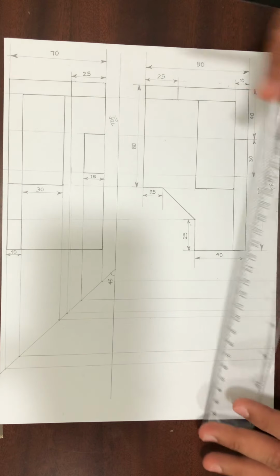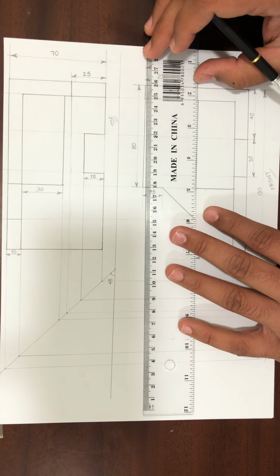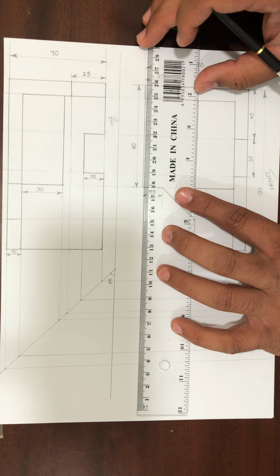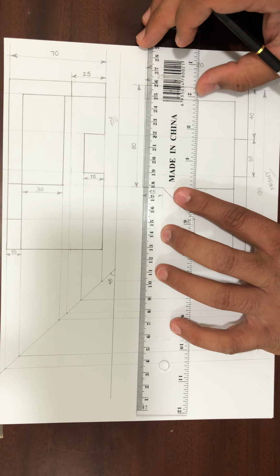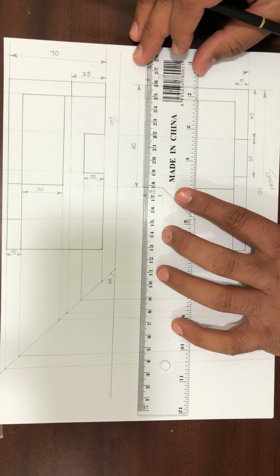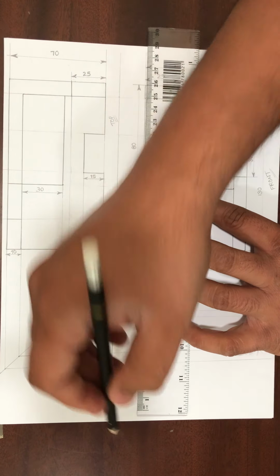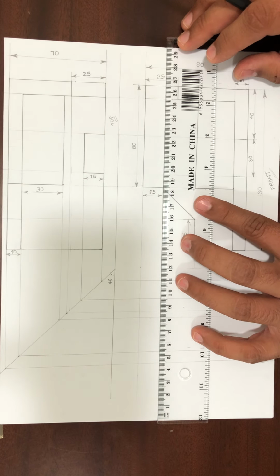Now from this front view also project all the horizontal lines and corners.